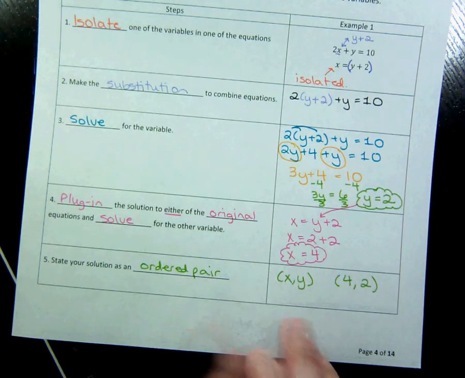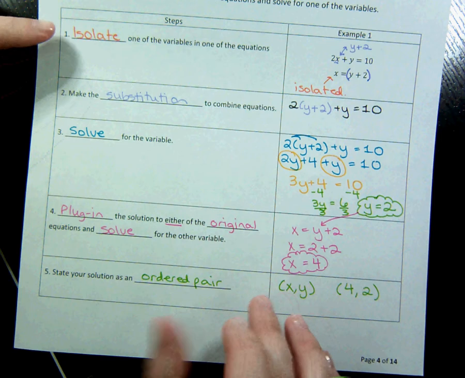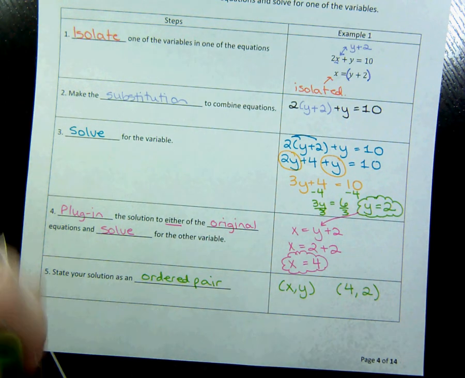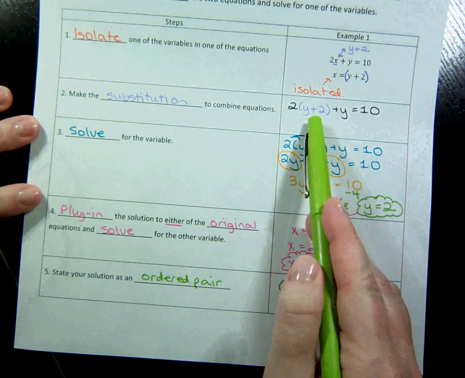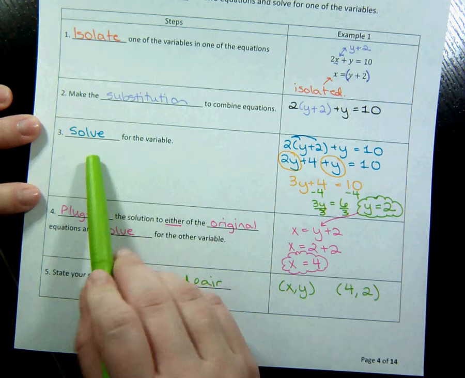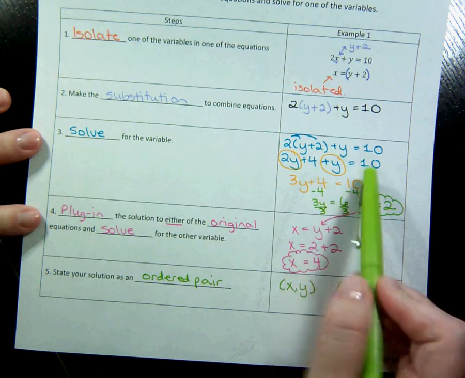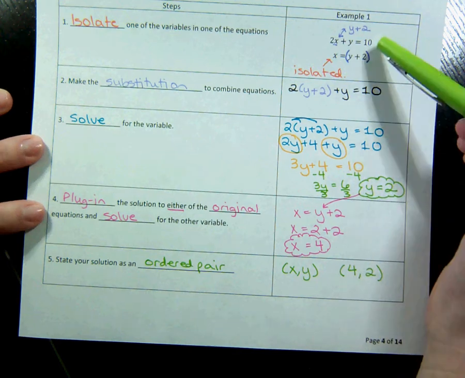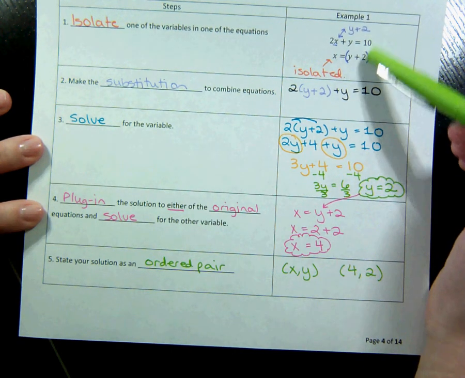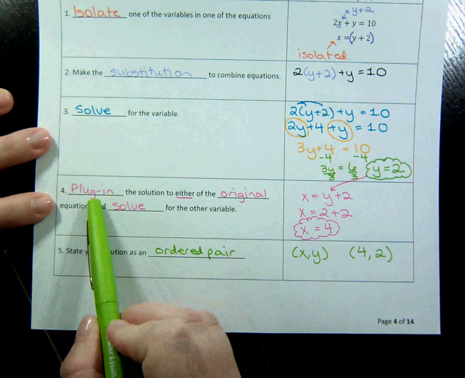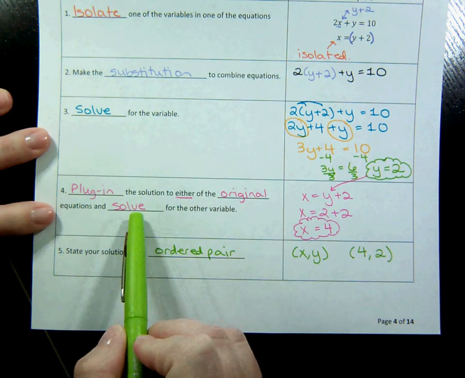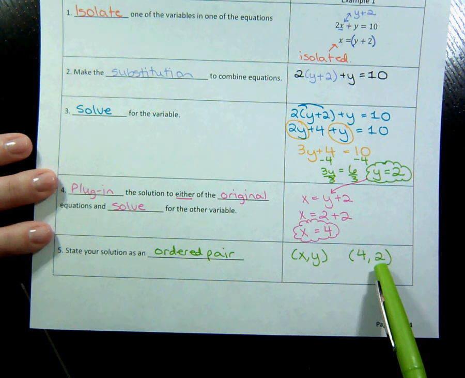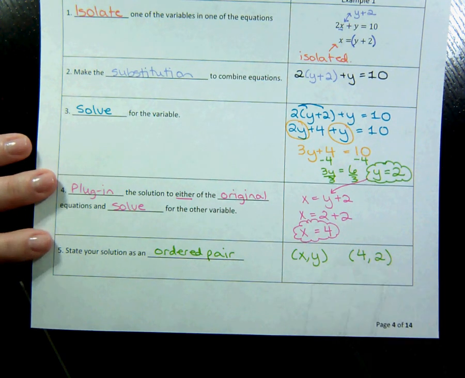So those are your steps for substitution. Again, isolate one of the variables. Make the substitution, which is kind of confusing at first, but you'll get used to that. Different colors can help you there so you can see your substitution. Solve for the variable you have. Should be pretty straightforward solving. Once you have one answer, go back to the original set of equations, pick one of the two equations, plug in that solution to get the other variable. Then once you have your two answers, you state the final answer as an ordered pair x, y.